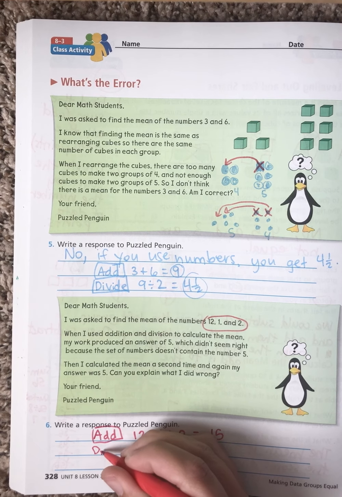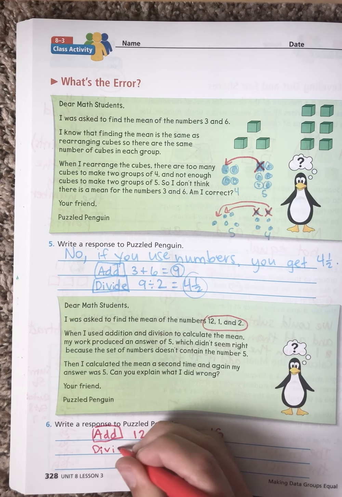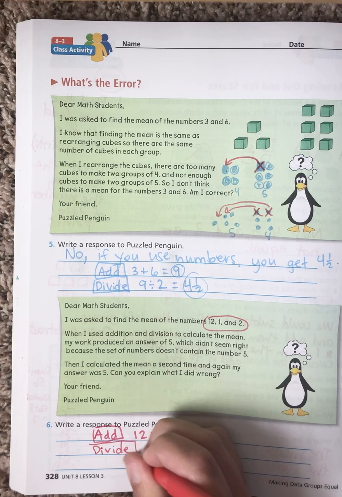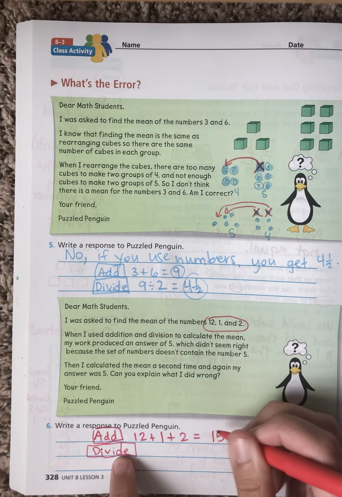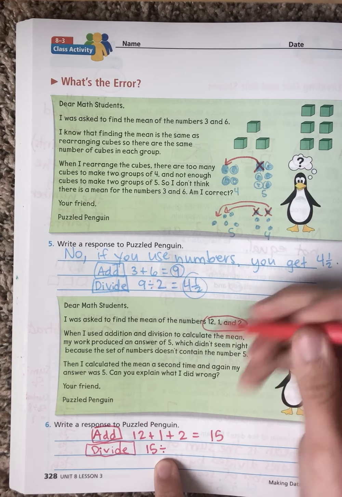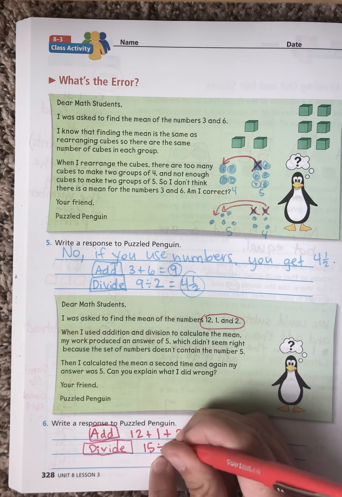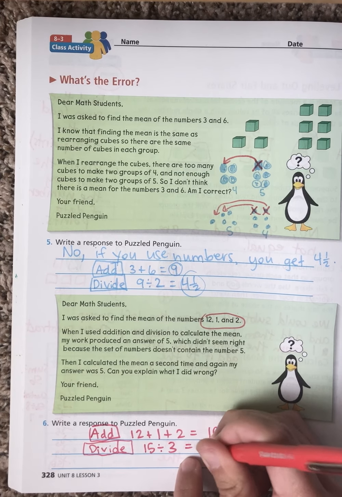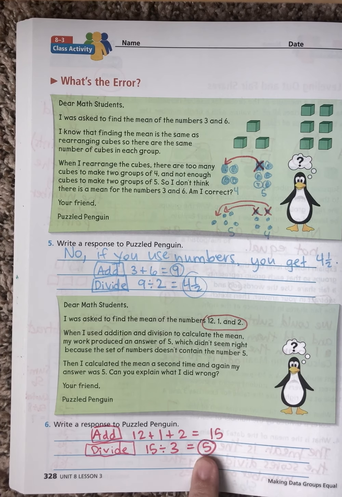Then when you find the mean, or when you find the average, you have to divide. And you divide your sum, which was 15, by how many data points you had. And there's 1, 2, 3 data points. And 15 divided by 3 is 5. So he did not do it wrong.